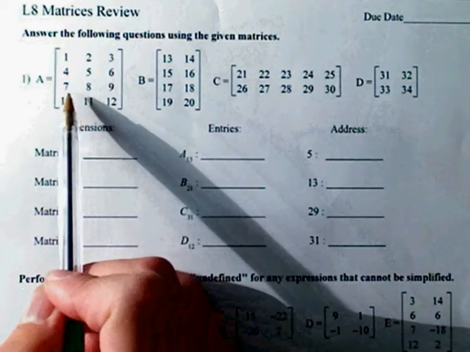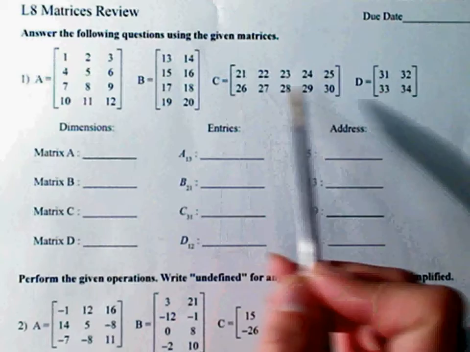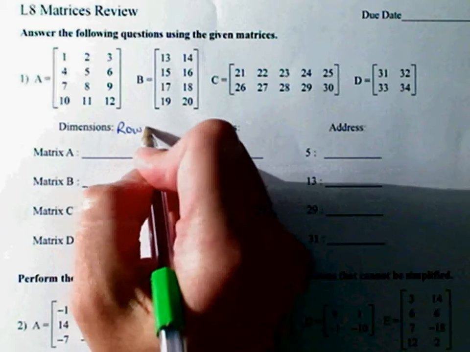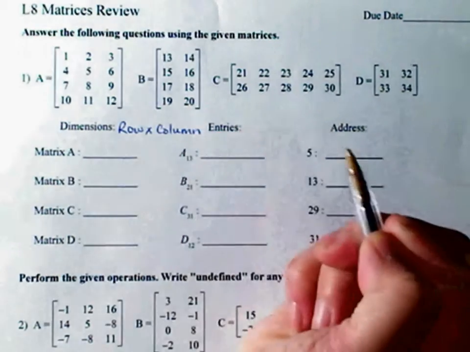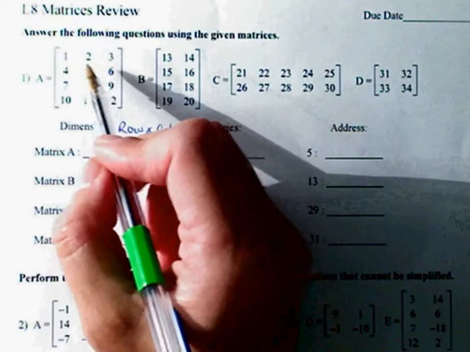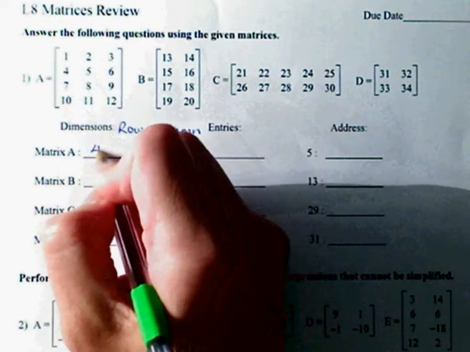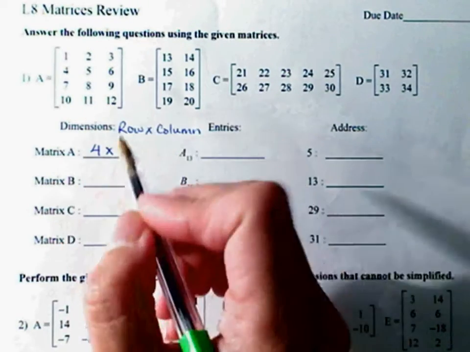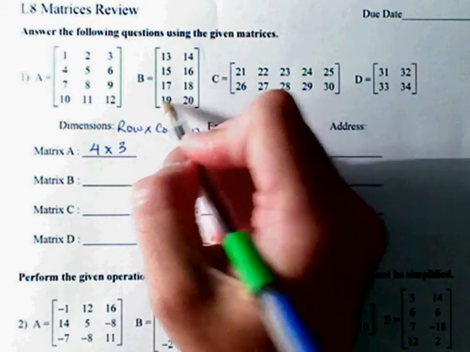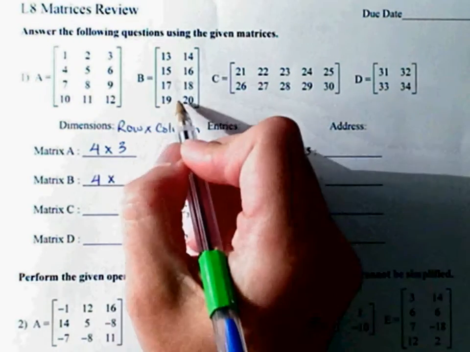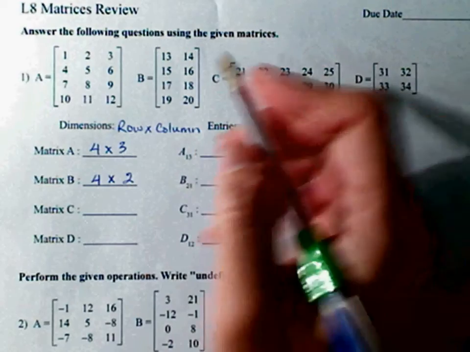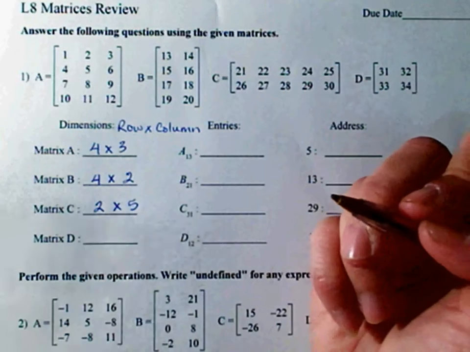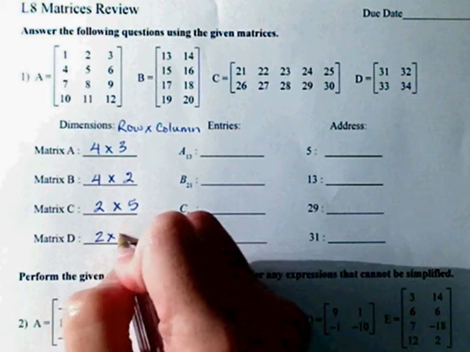Okay, this is matrix A, matrix B, matrix C, matrix D. It asks for your dimension. Remember, your dimension is always a row by your column. Okay, so matrix A, how many rows do you have? 1, 2, 3, 4. By your columns, 1, 2, 3. Matrix B is 1, 2, 3, 4 by 2 columns. Matrix C is a 2 by 1, 2, 3, 4, 5. It's a 2 by 5. Matrix D is a 2 by 2.